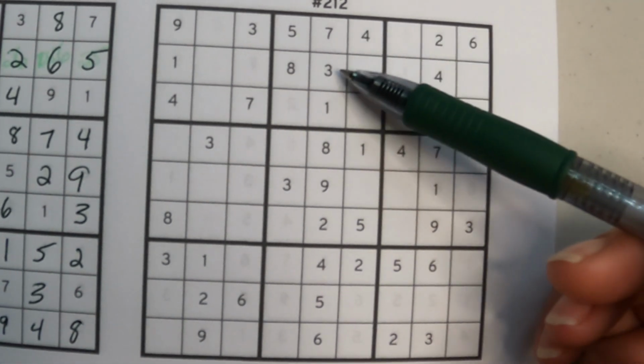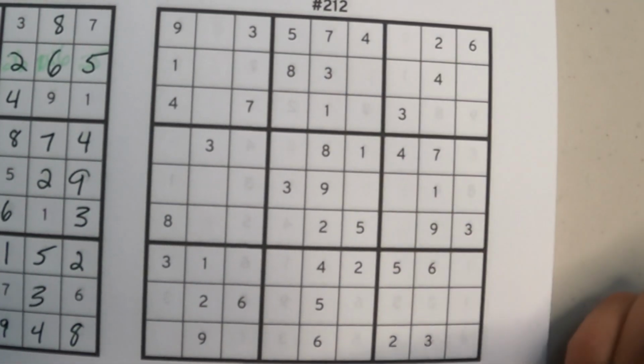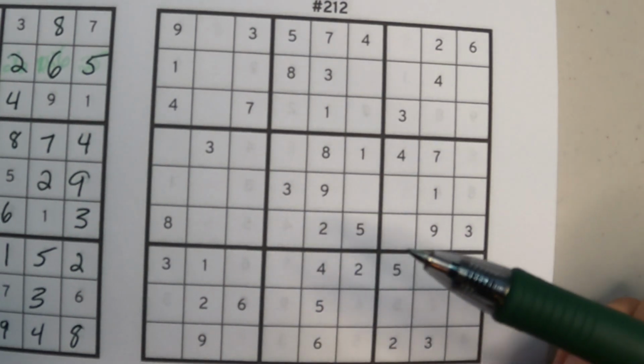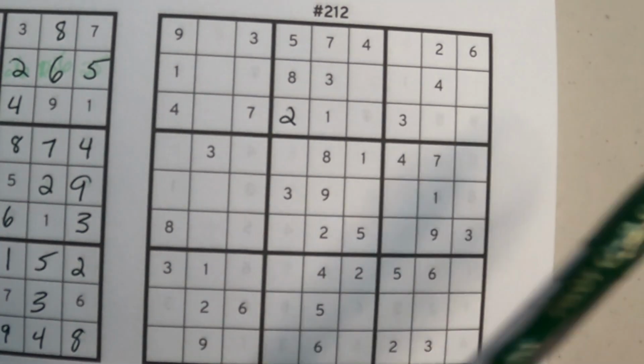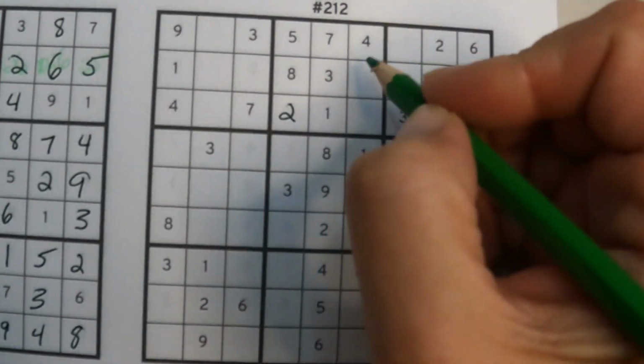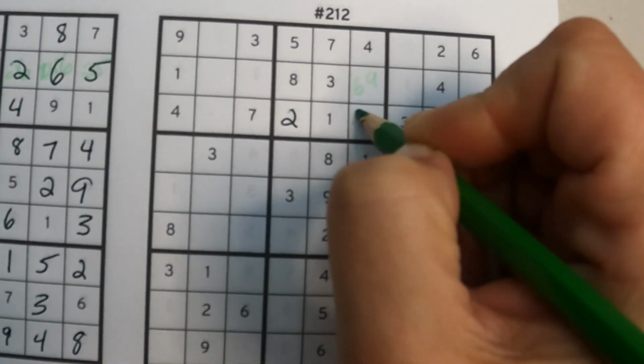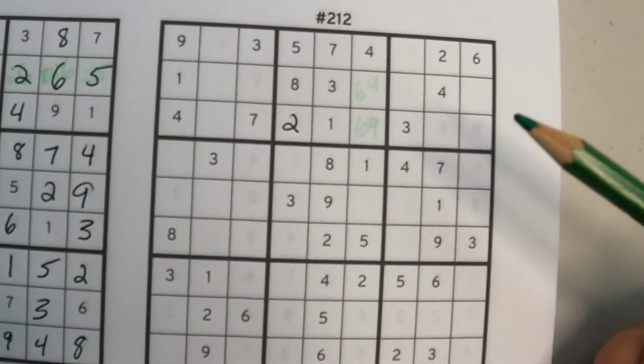If we start with this box, looks like we're missing 2, 6, and 9. We've got a 2 covering these two, so the 2 must be there. I don't see any other help. So 6, 9, 6, 9.